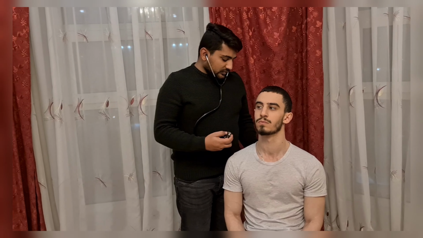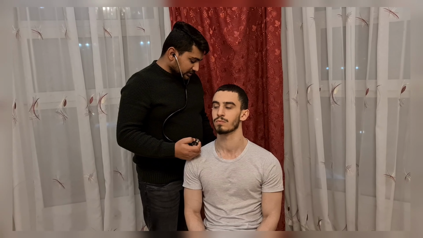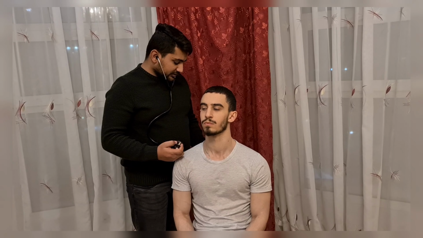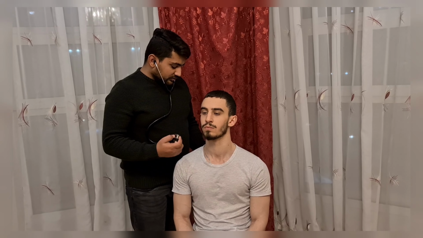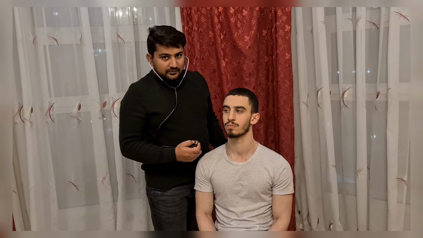And while doing this auscultation, we can also ask the patient for the bronchophony. For the bronchophony, we will ask the patient to say 66 loudly. So if there is no sound, the patient is okay. If we hear any sound, there can be a pathology.